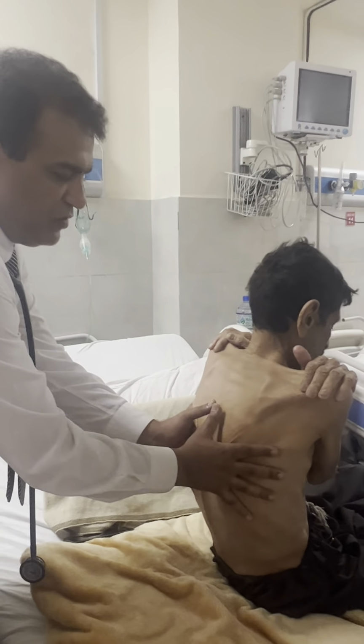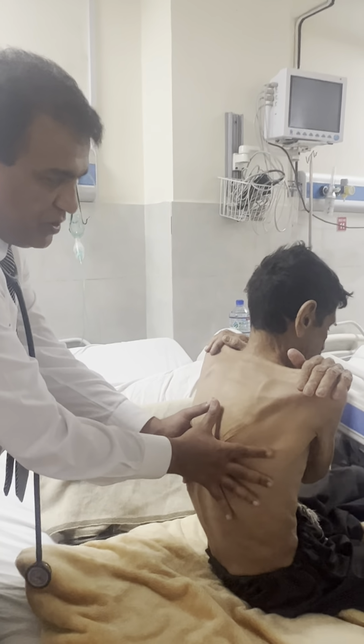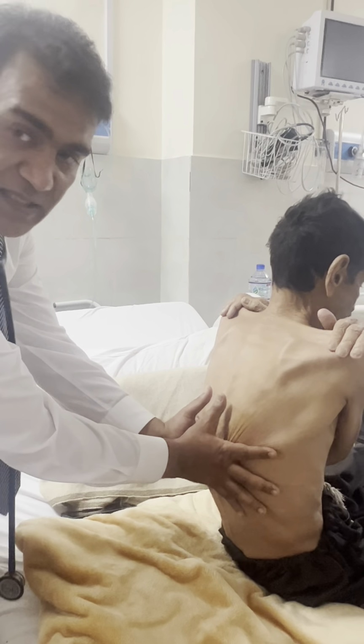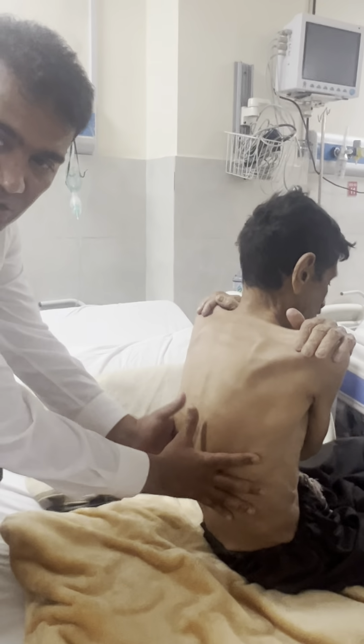And this is the expansion of the chest, going at the area of the second scapula. So this is the area. Your hands should be inside the intercostal spaces.